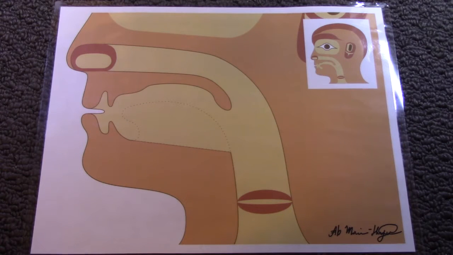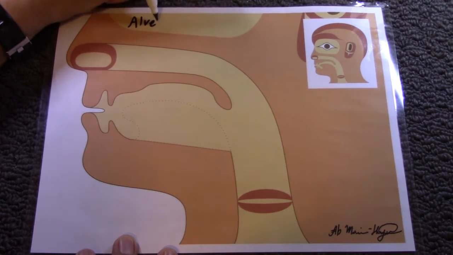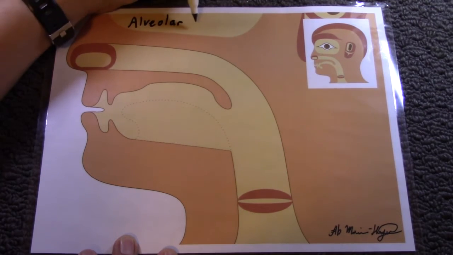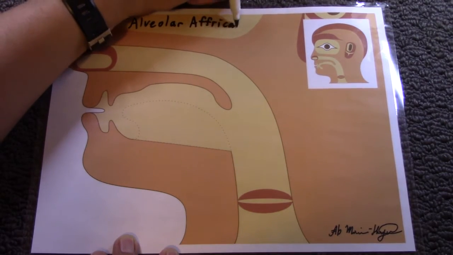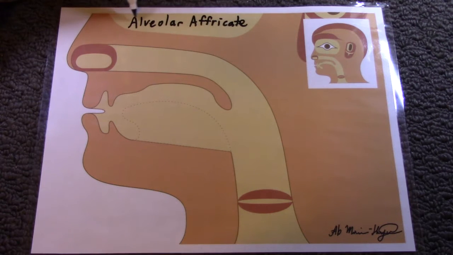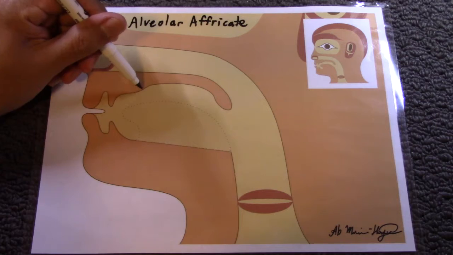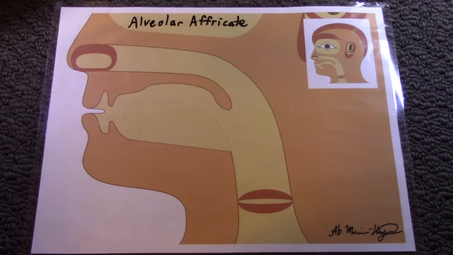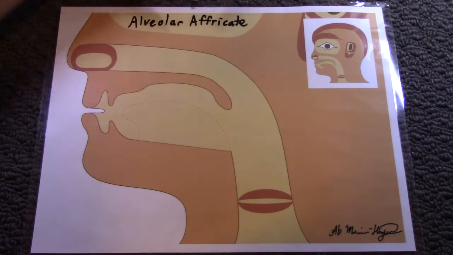In this week's video, we'll be taking a look at what we call alveolar affricate sounds. So alveolar, we took a look at some alveolar sounds in last week's video. This involves this area here of our mouth, usually involving the tip of our tongue coming up to that area. So we're using our alveolar ridge with a lot of these sounds.